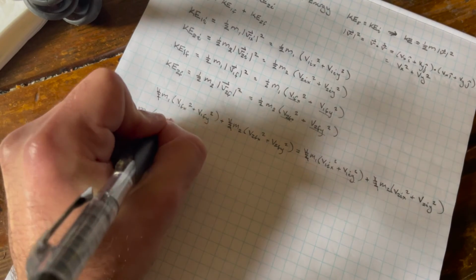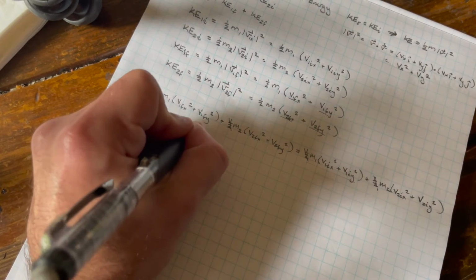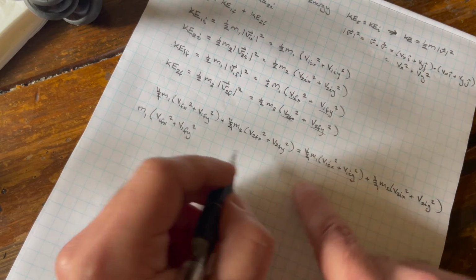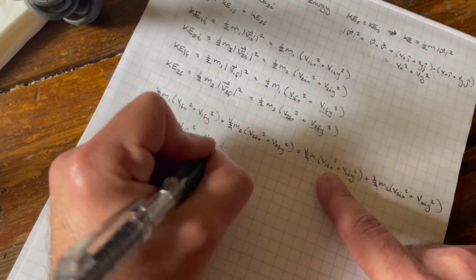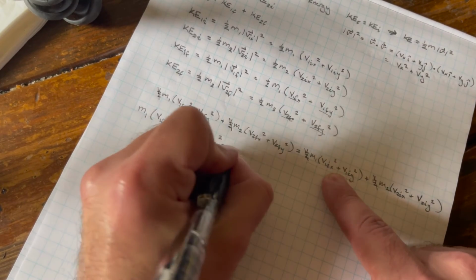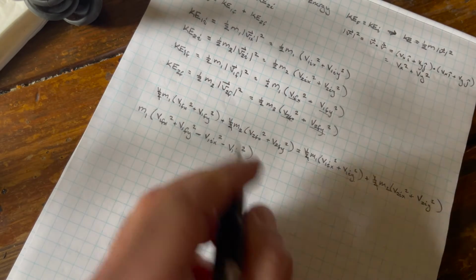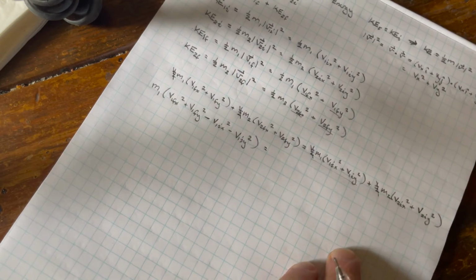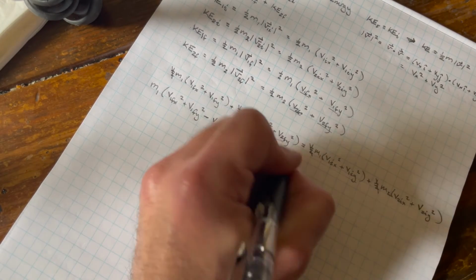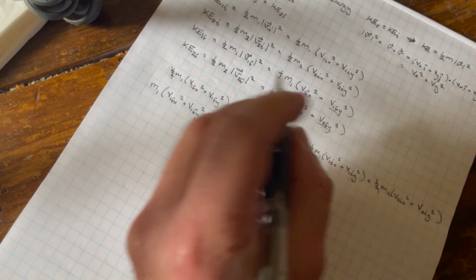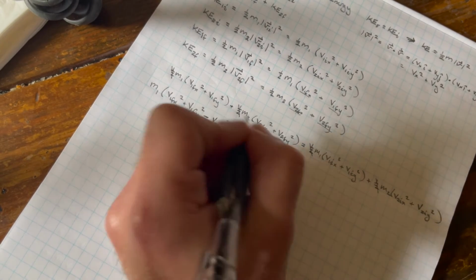So that just gives us v1fx squared plus v1fy squared minus v1ix squared minus v1iy squared is equal to, now I'm going to subtract this from both sides and factor out m2. So basically a symmetrical operation here. There's some symmetry.